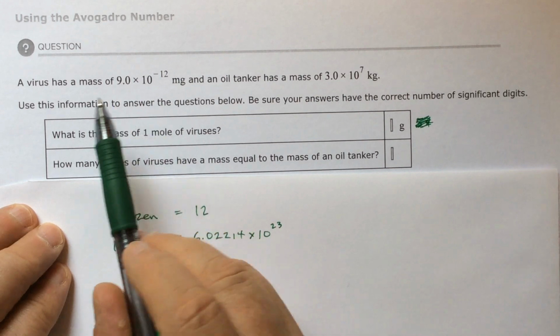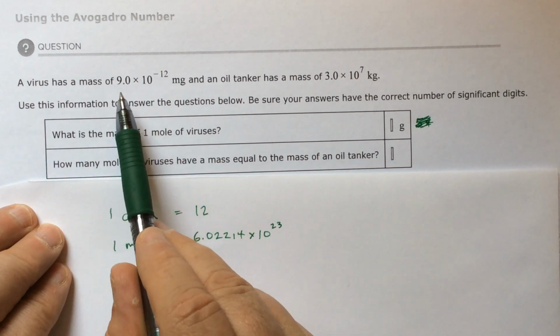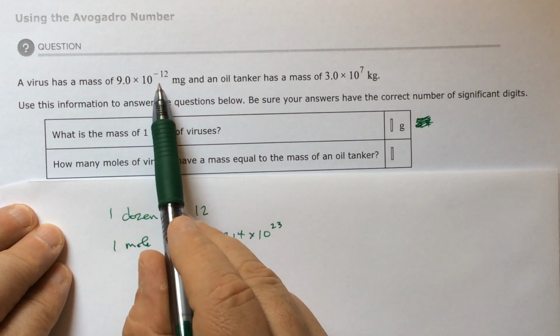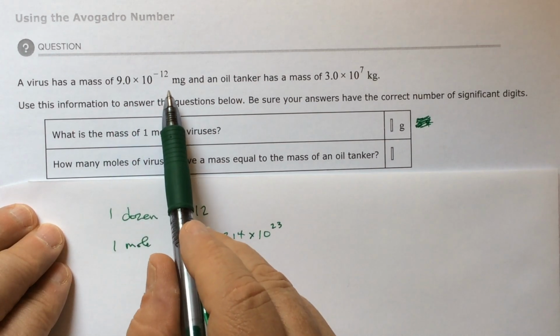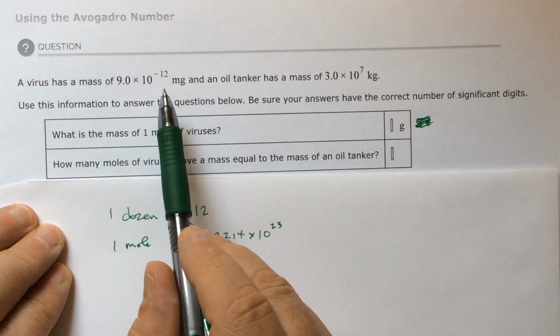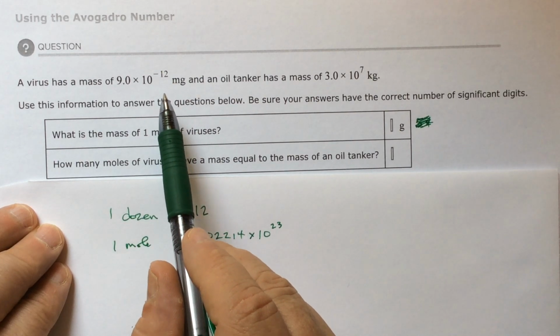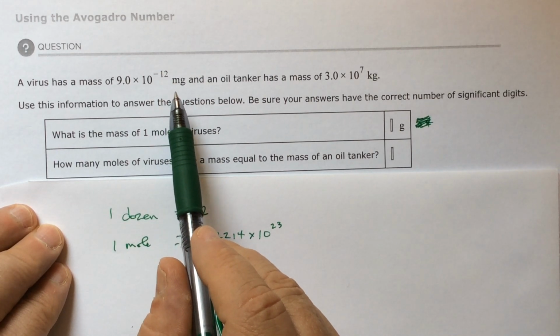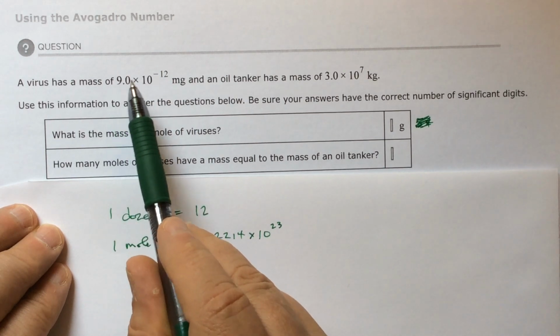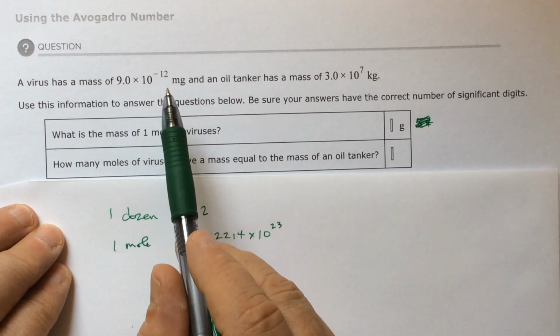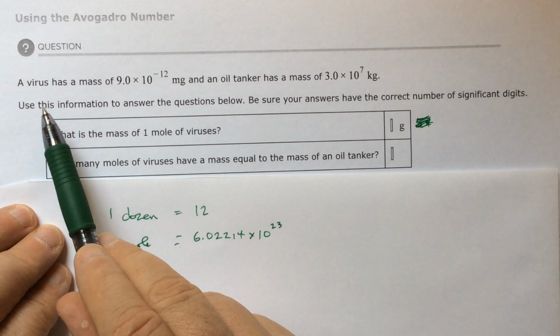So they're giving you a problem here. A virus has a tiny, tiny mass: 1/1000th of a milligram. And a milligram is 1/1000th of a gram, and a gram weighs about the size of a raisin or a paperclip. So this would be 1/1000th of 1/1000th of a paperclip's weight, and that's what a virus would weigh.